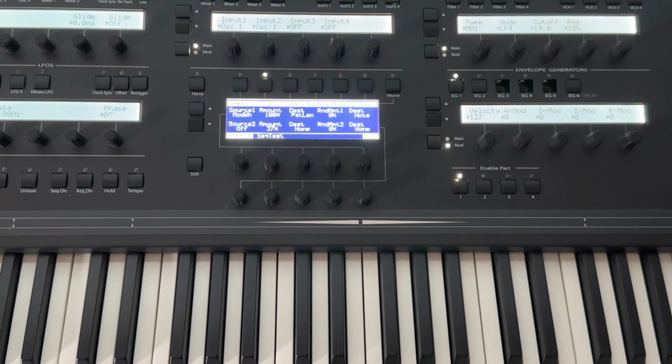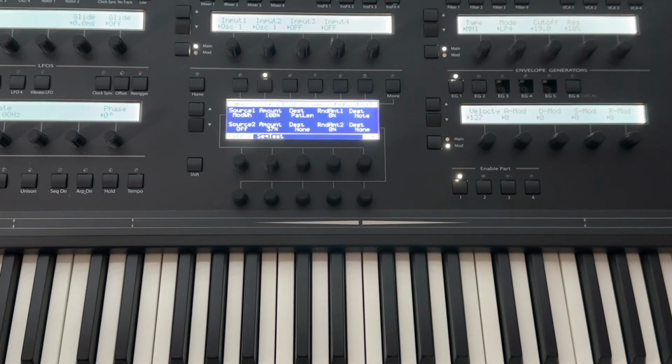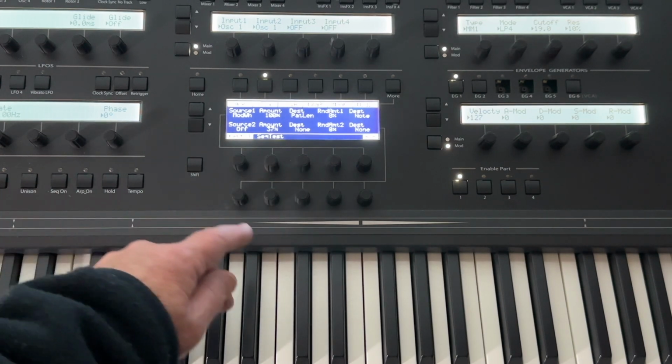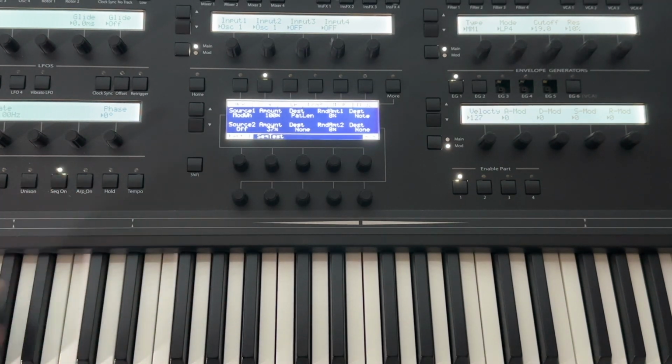Now the pattern length, as I change the pattern length, it'll pick from the minimum, which is set for 16 right now. And then it can be changed. You always get a report in the display what you're modulating.